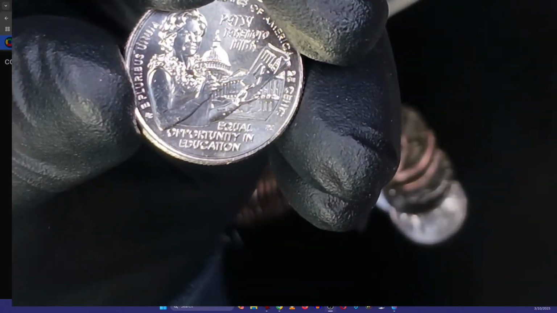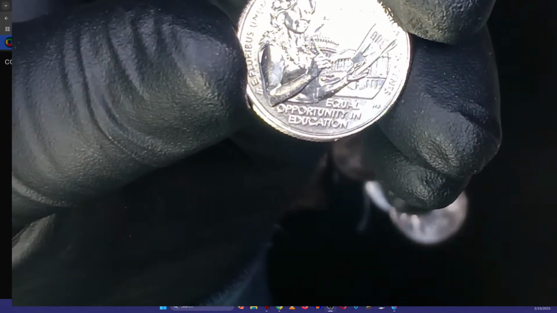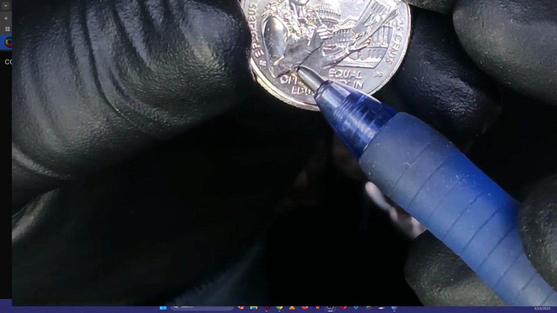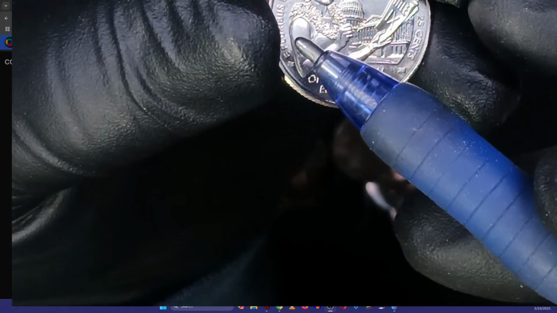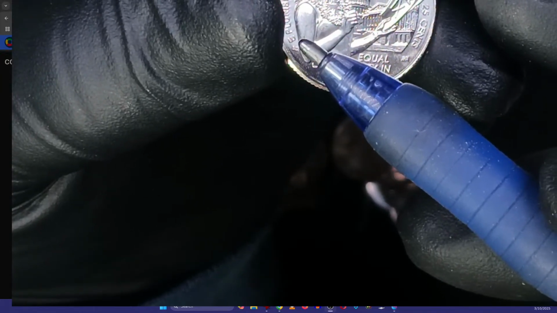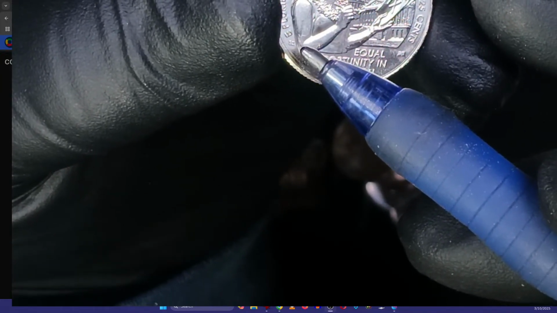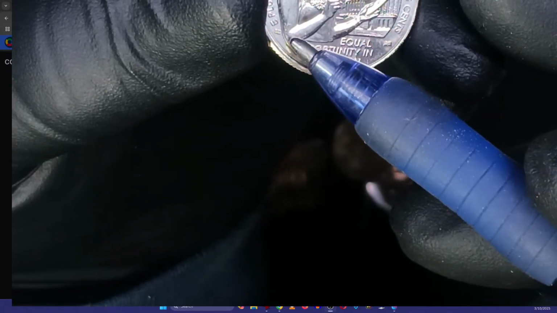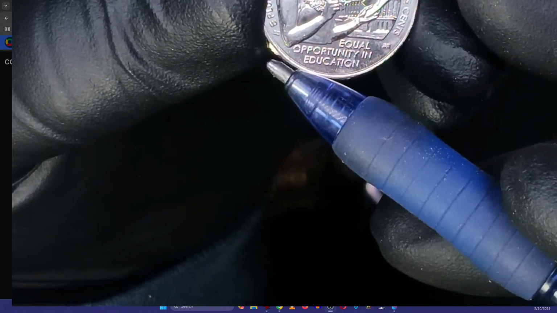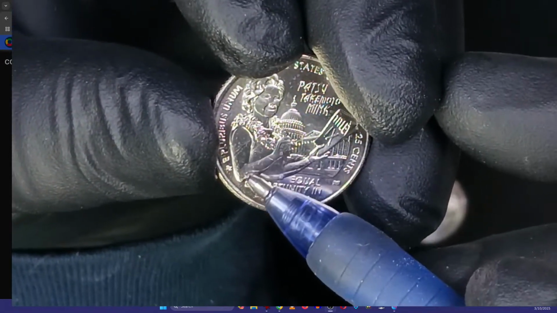If you look at her elbow, there's a crack coming down real faint. There's a crack coming down this way, and then there's a crack coming down this way, and ultimately they hit each other. And I've seen the quarters where then it's a die chip here, and then those two cracks go out to this outer edge. But this is the beginning stages of that.